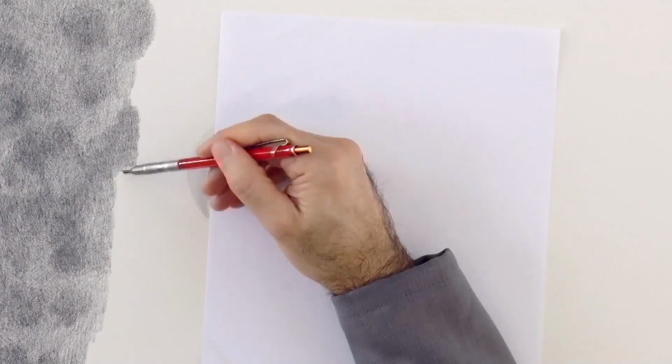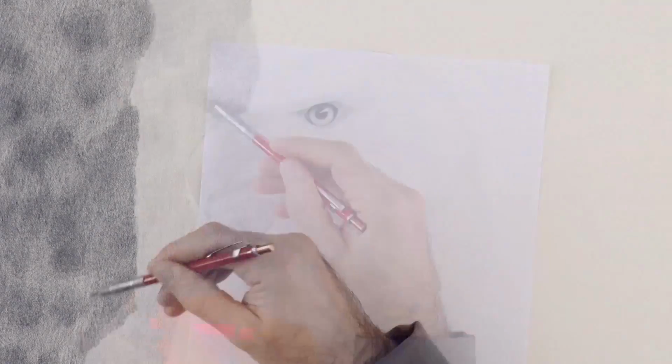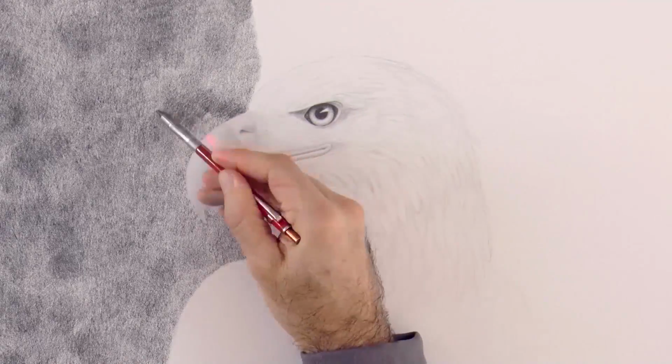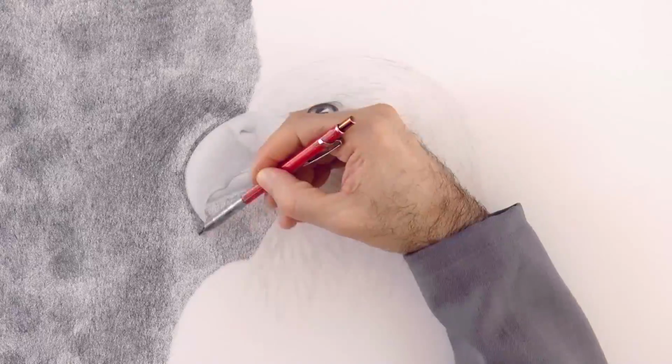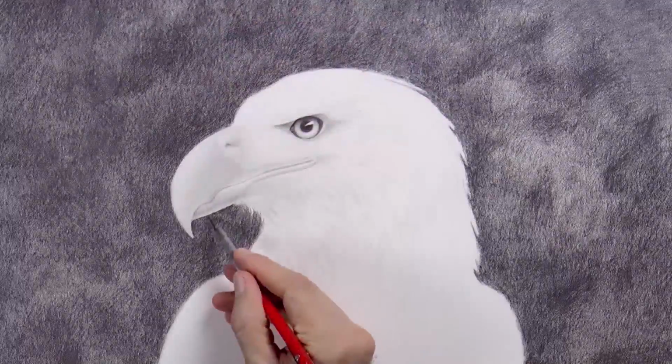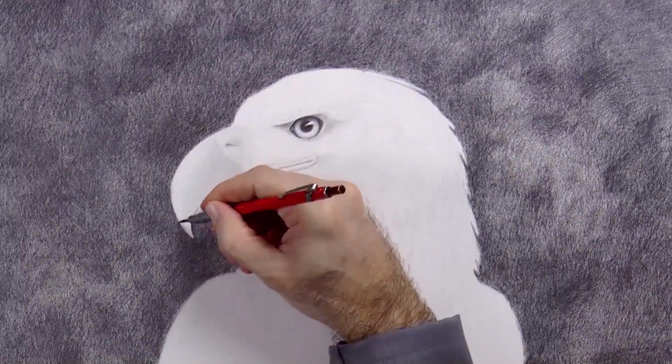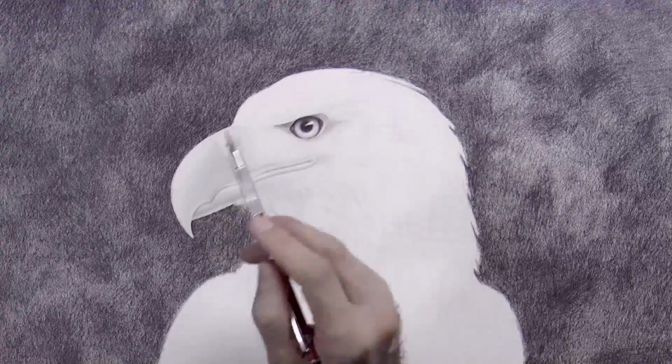I should fill in the background at this point because the white head on the white background doesn't show at all. So I'm back to the 4B lead, the soft one, for a darker background. And little by little, I fill it in. For the background, I don't want an even, flat surface. I want some texture, but with no specific shape.